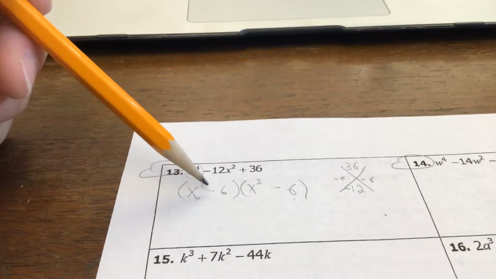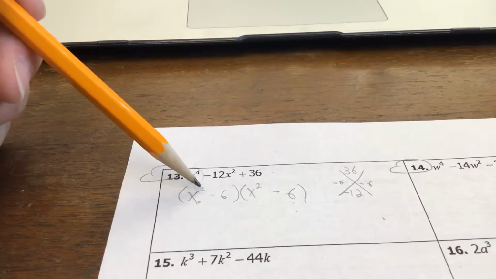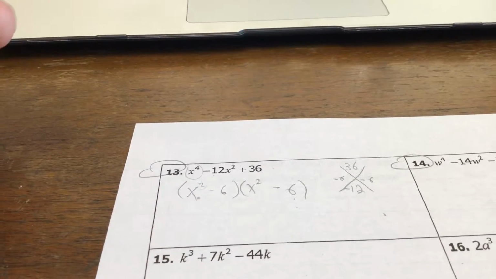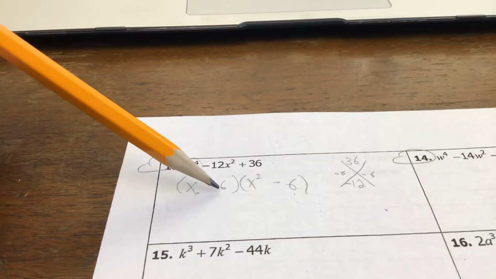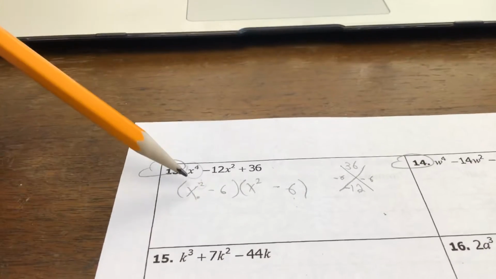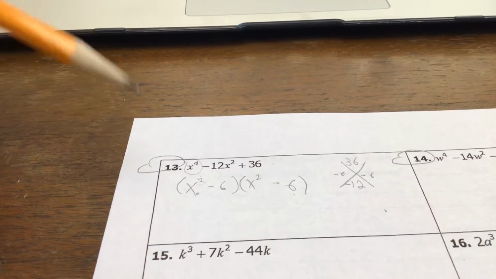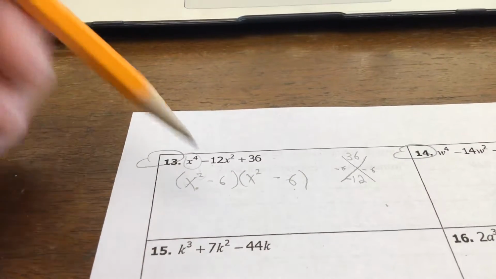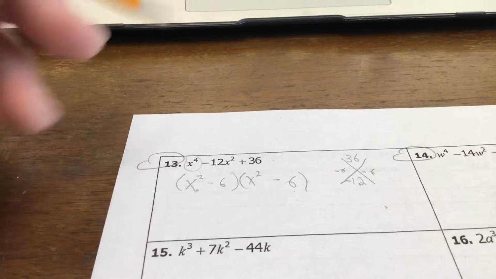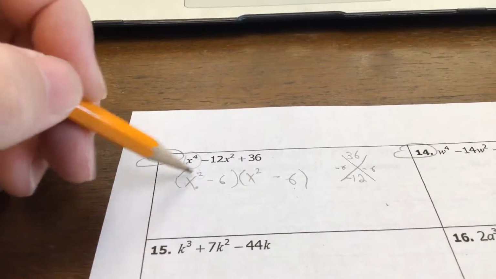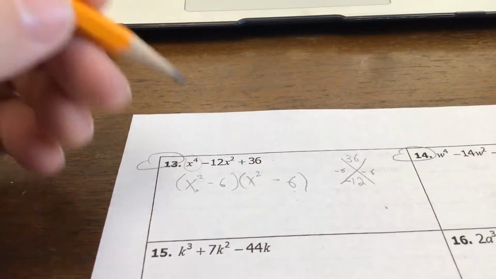Now, noticing how both of these have a minus sign and an even degree, I need to make sure I take that extra step like I did with the difference of squares. Can I take the square root of x squared? I could, yes. Can I take the square root of 6? No, not and get a perfect square. So I'm actually done here. There's nothing more for me to do with it. It's factored. Now, if you'll notice, both of them are the same thing.